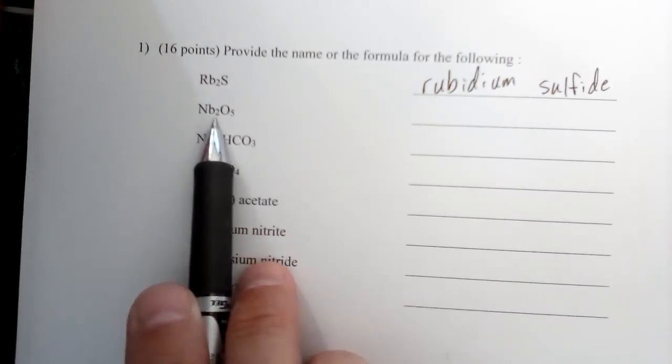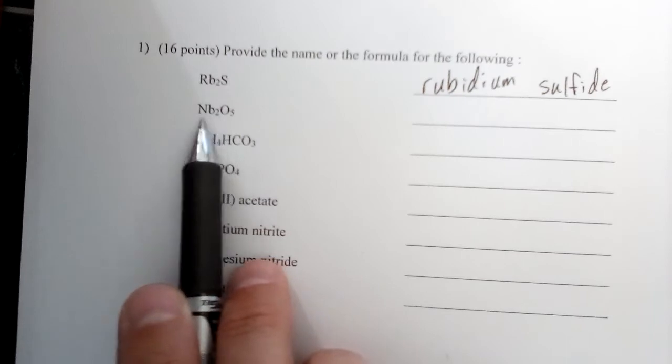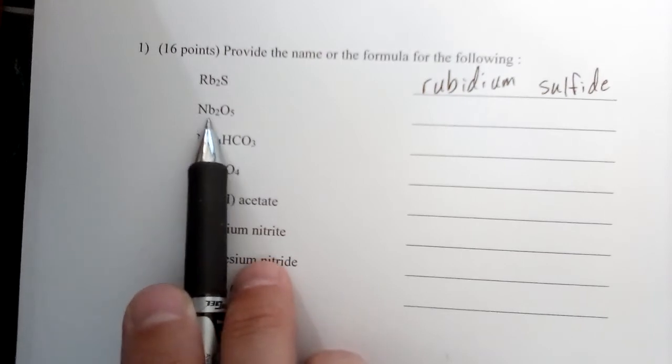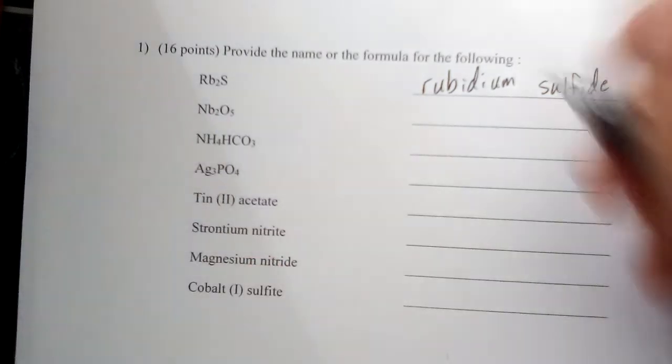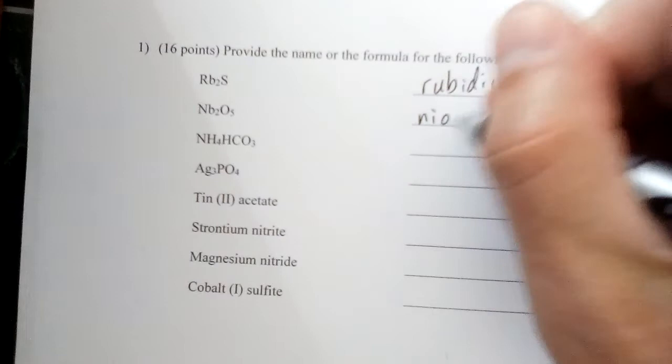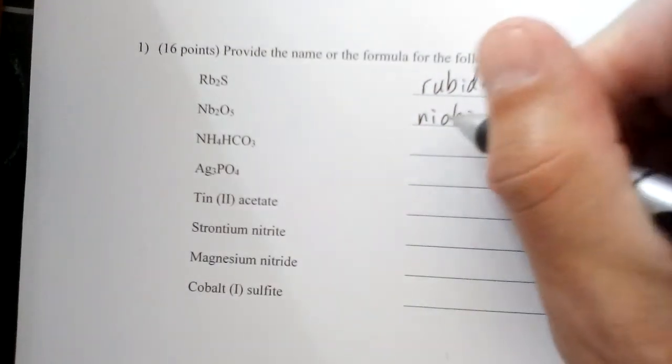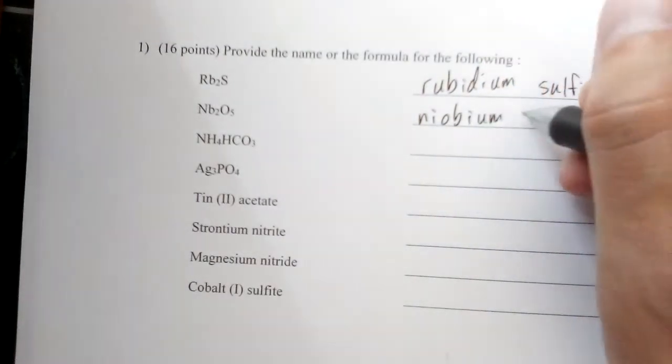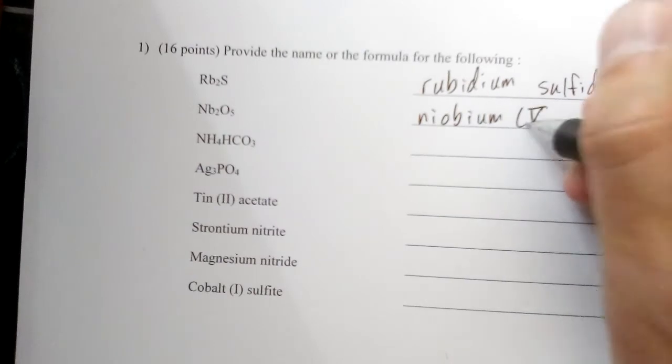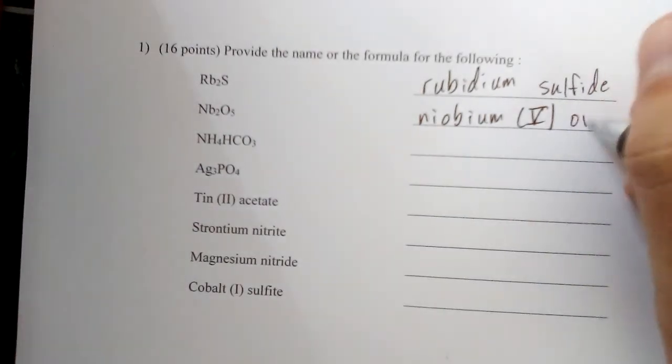So if I've got 10 positive charges, but those 10 charges are spread over 2 niobium atoms, since there's a subscript 2, 2 niobiums in the formula, we would describe that as niobium 5. So each niobium atom here has a +5 charge. So this would be niobium 5, so Roman numeral 5, oxide.